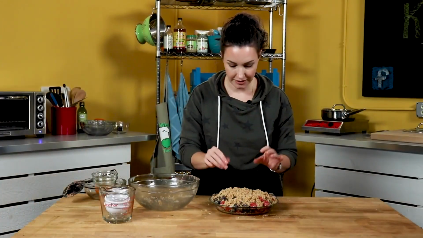Now I've got my crumble on top, and I'm gonna put this in the oven at 375 for anywhere from 18 to 20 minutes.